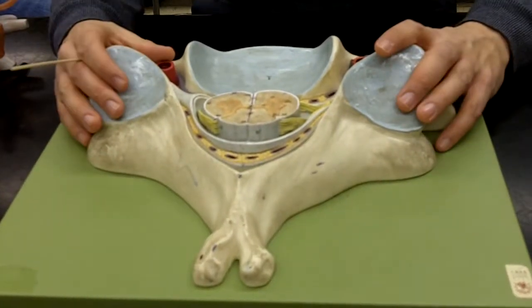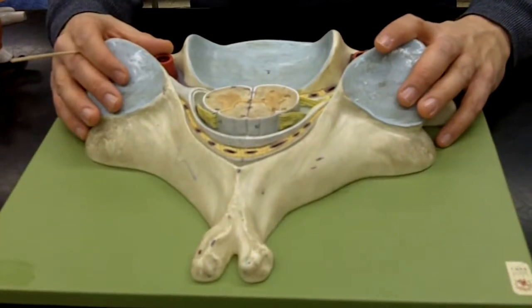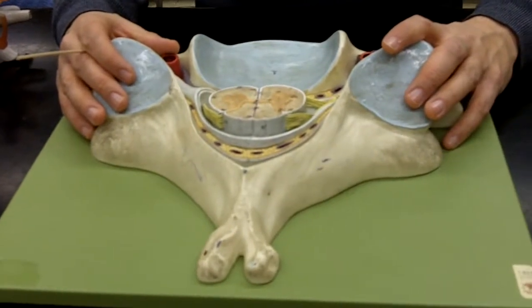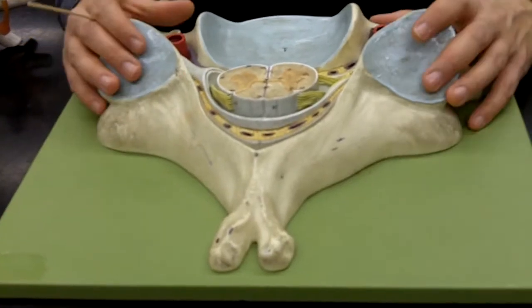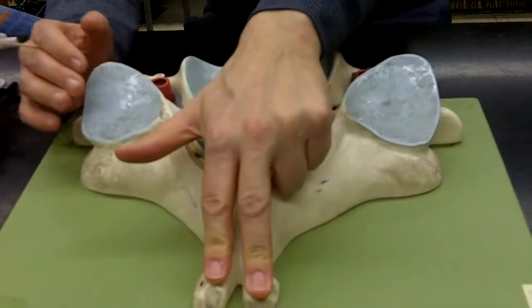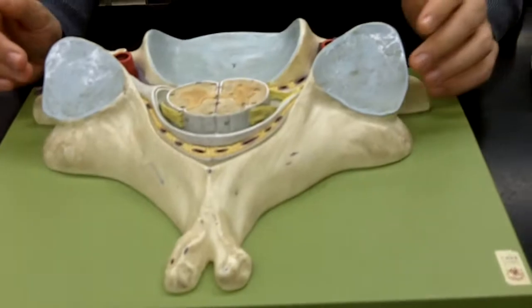Okay, so this is what type of vertebra? Cervical. Very good. Is this a cervical vertebra? Yes. Are you sure? Are you just trusting me? Good. This is a cervical vertebra. How do we know? We look for the bifid spinous process, right? You guys know that already.